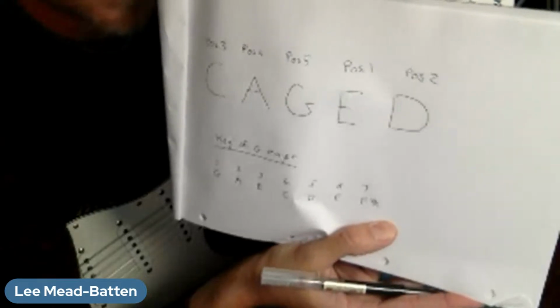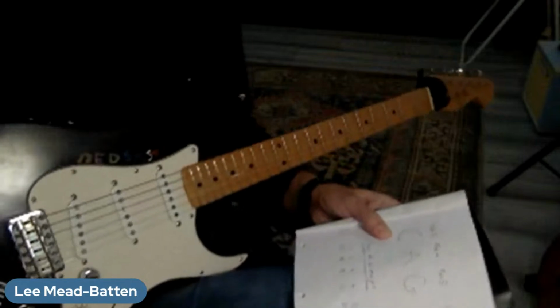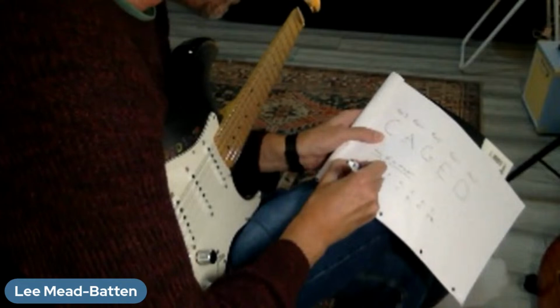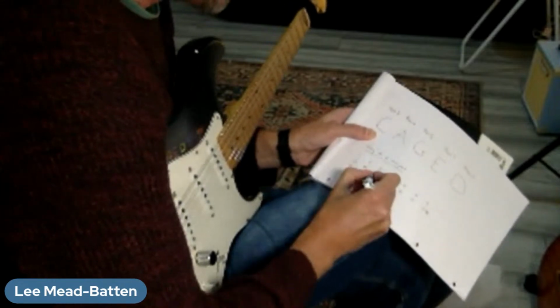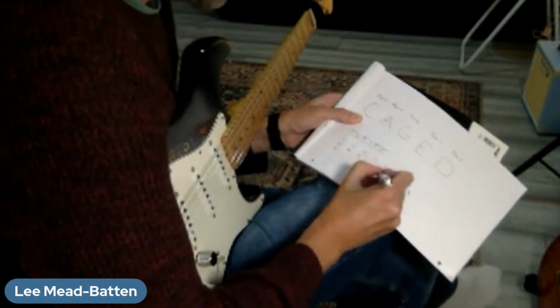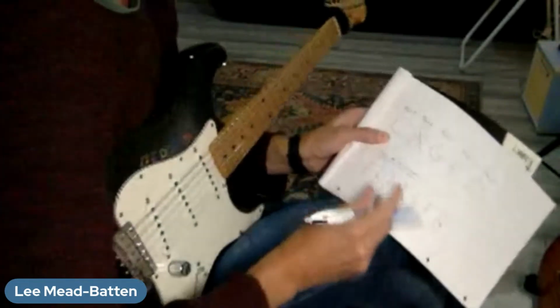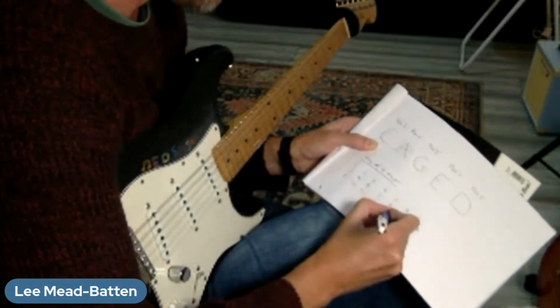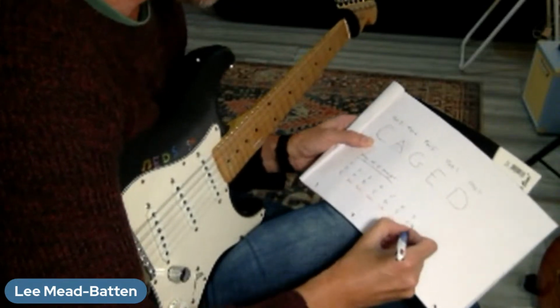Now, the way I go about learning all of these notes, I don't see each note on the fretboard as a G, an A, B, C, D, E, and F sharp. Instead, I see each of these notes as a root, a second, a third, a fourth, a fifth, a sixth, and a seventh.